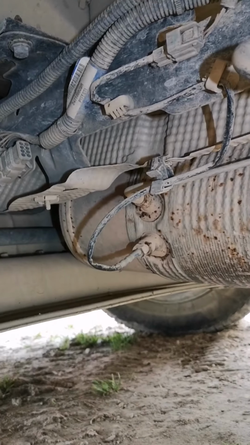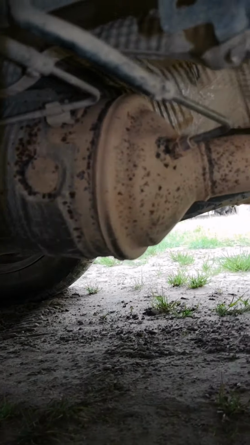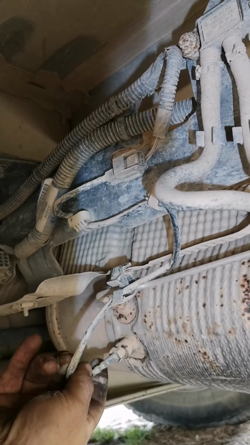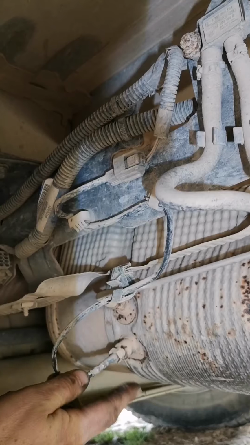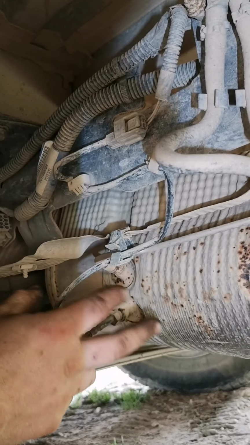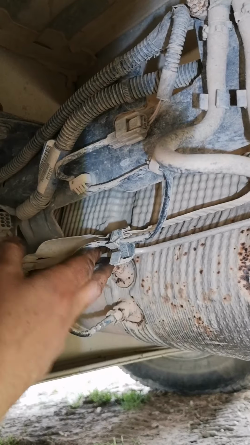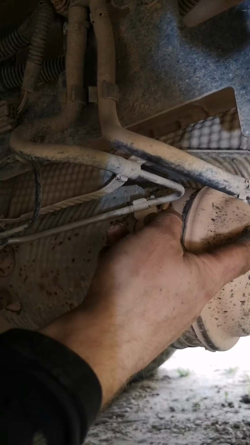So now we are at the car. Here you can see the DPF. This is the front and this is the back. Here you can see two sensors. This one is a temperature sensor, which measures the temperature before the DPF, and this one is a pressure sensor, and this one also.